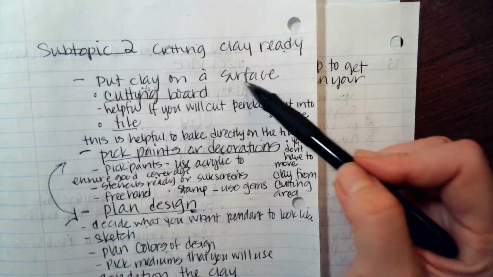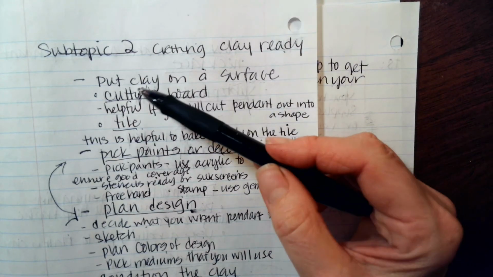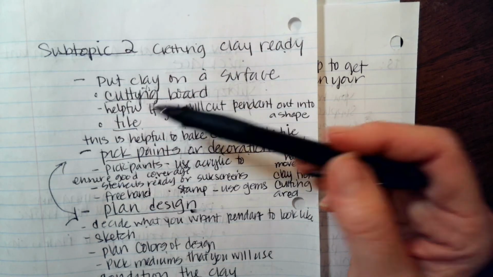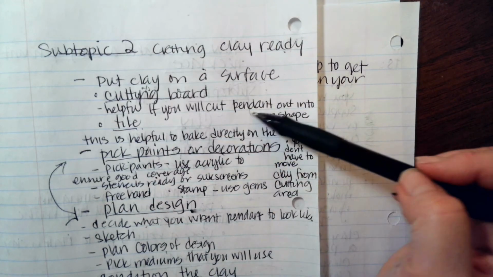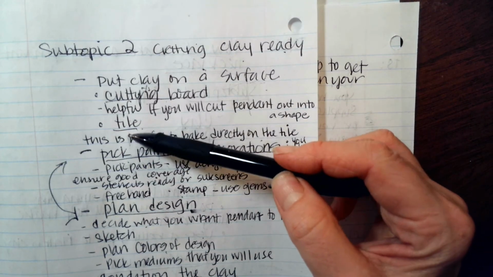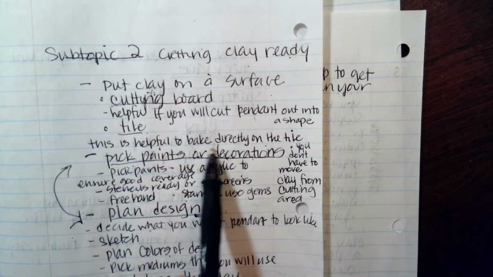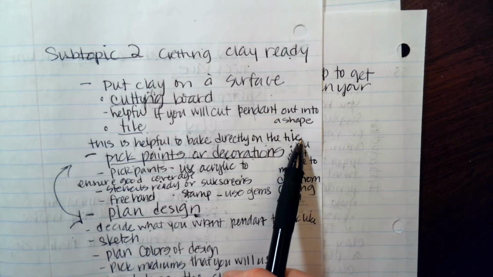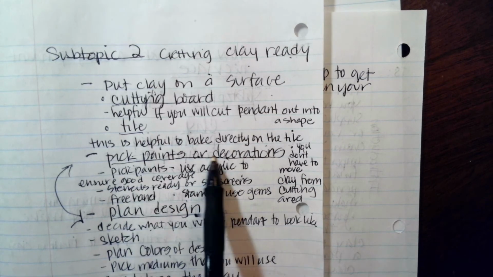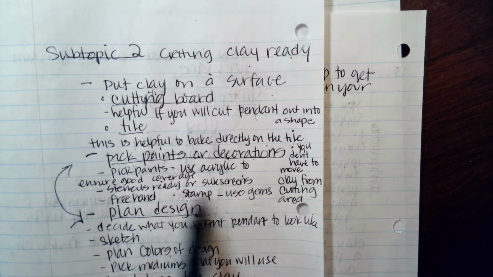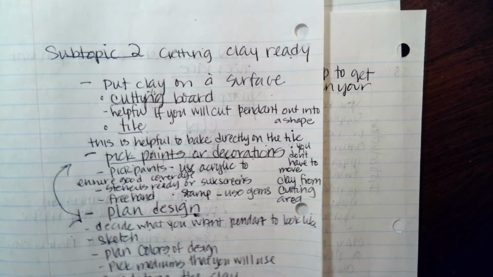Put your clay on a surface, period. You could use a cutting board, period. This will be helpful if you cut the pendant out, period. You could also use a tile, period. This is helpful to bake directly on the tile, period. Then you would pick out your paint or decorations. And so you go through and you literally have pretty much everything written. You just have to put it all in complete sentences.